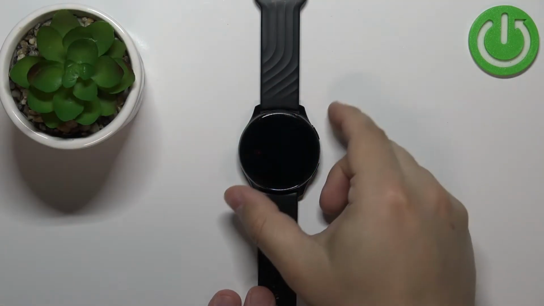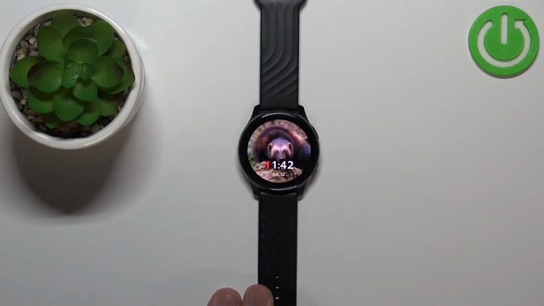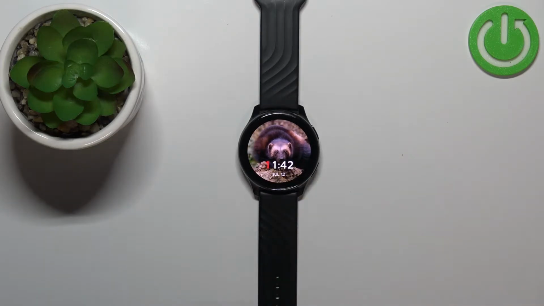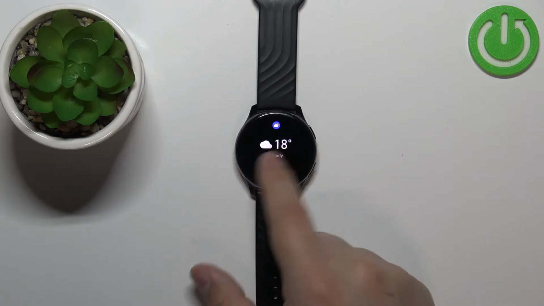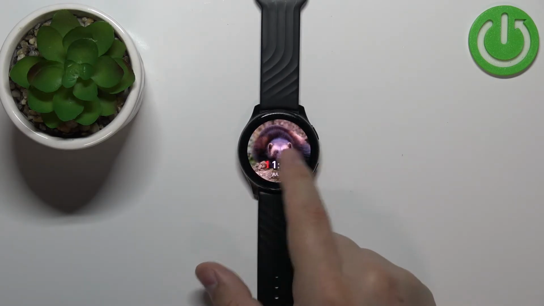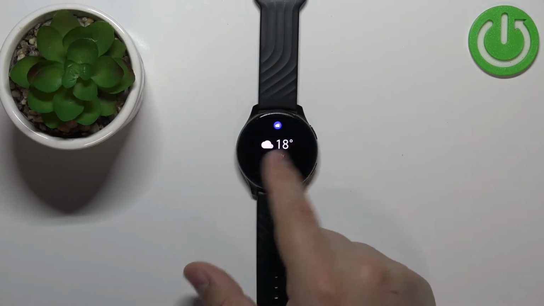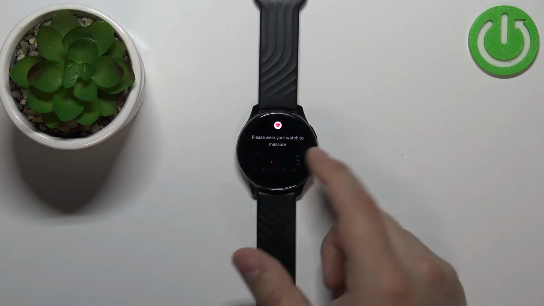First, let me show you how to access the widgets. So, let's press the upper button to wake up the screen on our watch. And once you wake up the screen on your watch, you should see the current watch face, the home screen basically. And on this page you can swipe left on the screen to scroll through the list of widgets. As you can see, we have the heart rate, music control, weather, and quick access, I believe. And we can customize this list.